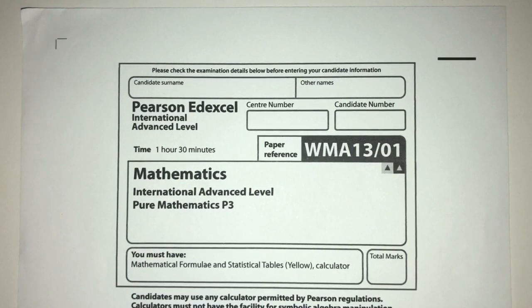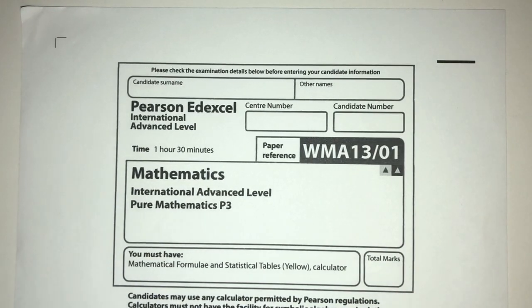This one is paper 3 for Pearson Edexcel. So I think that was also a requested paper. So with that being said, let's move on to the questions. Here we have question number 1.